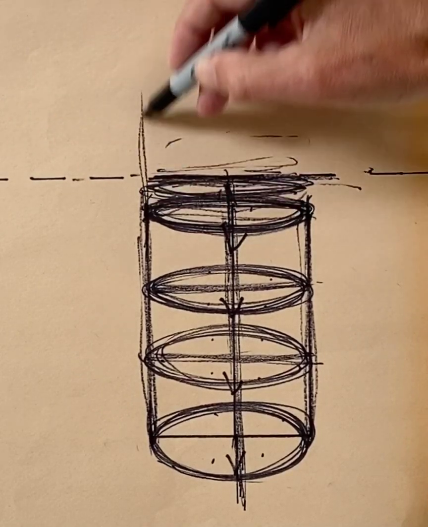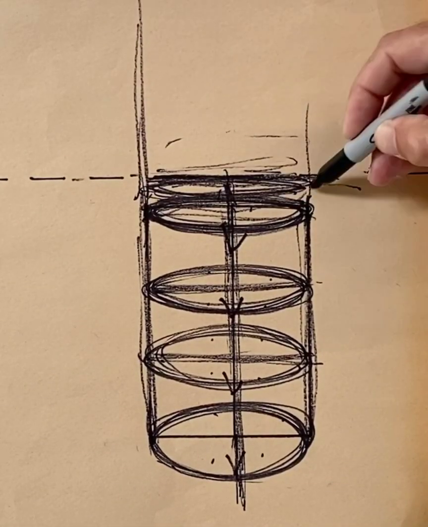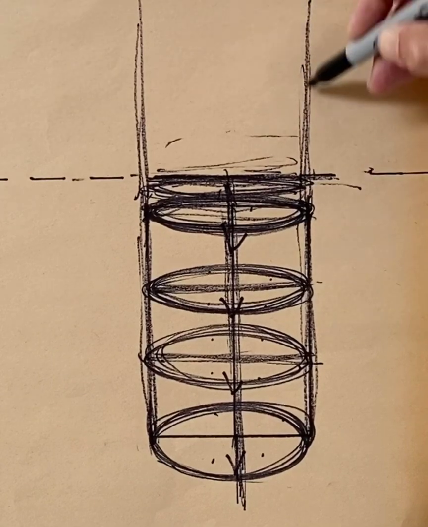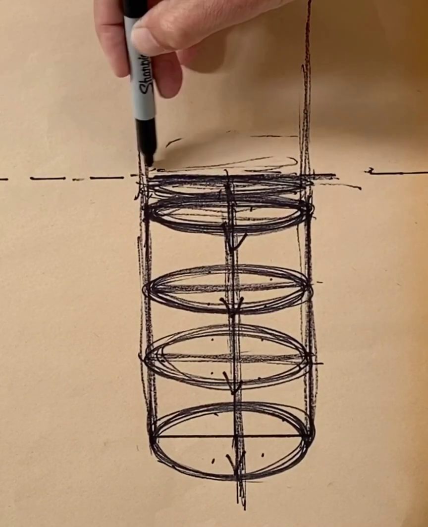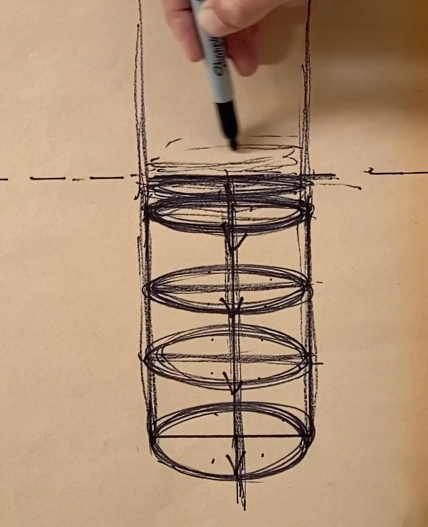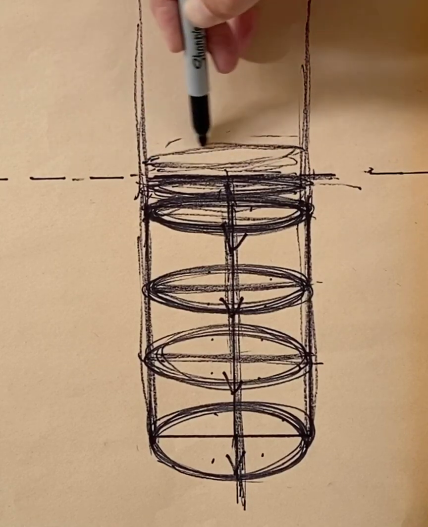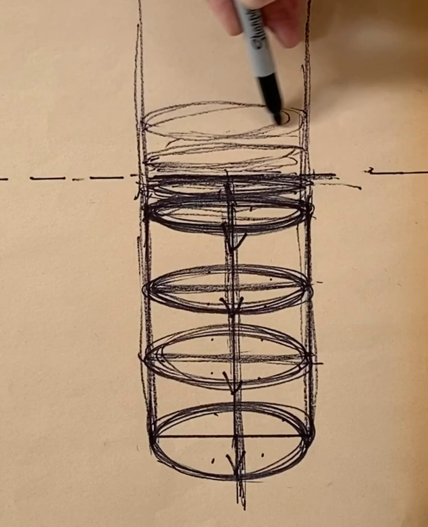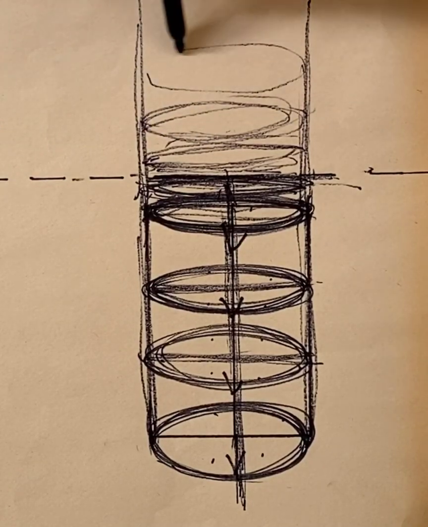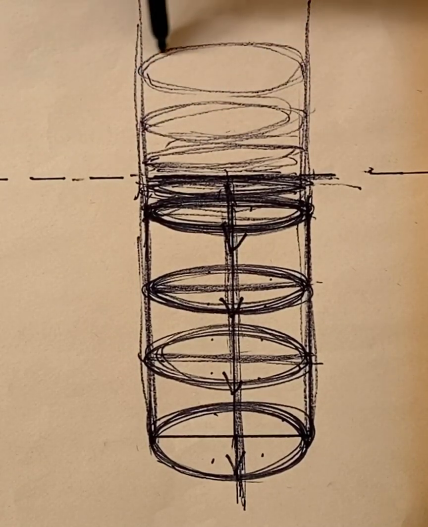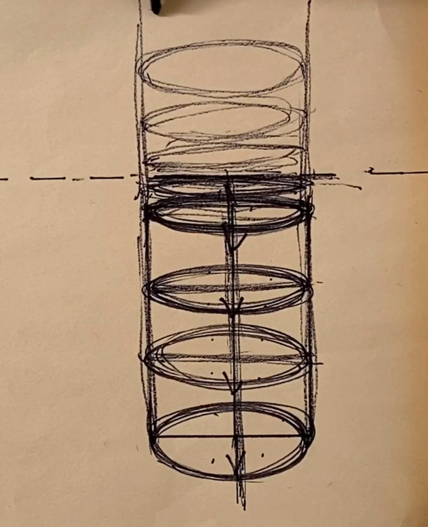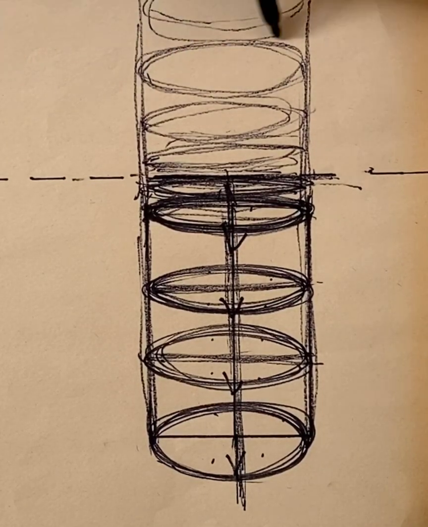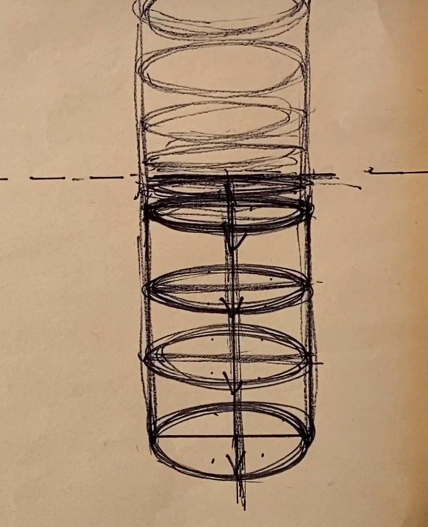If this glass starts moving above eye level, again, slowly, the ellipses, as they start moving above, are going to slowly start getting wider. So this has almost become like, if you think about it, maybe like a tube.